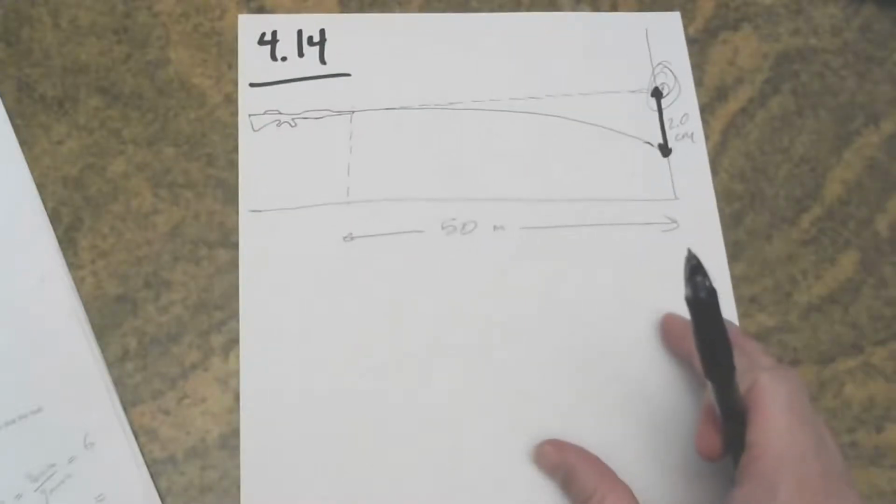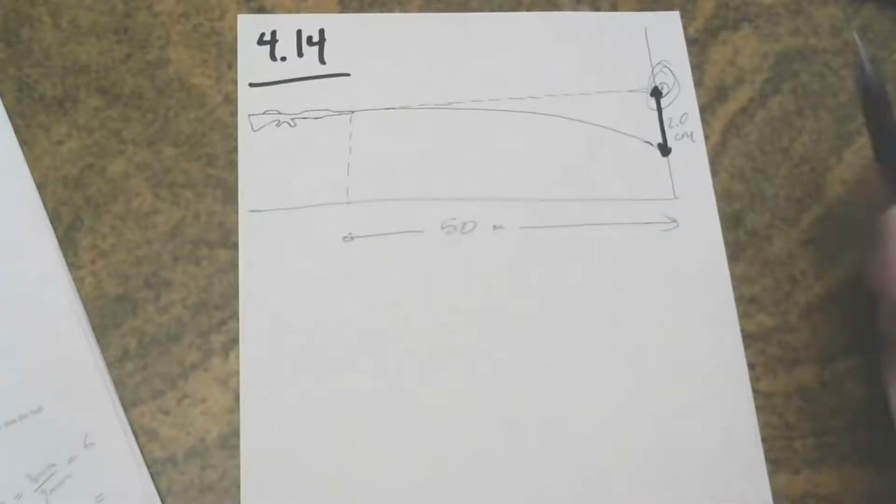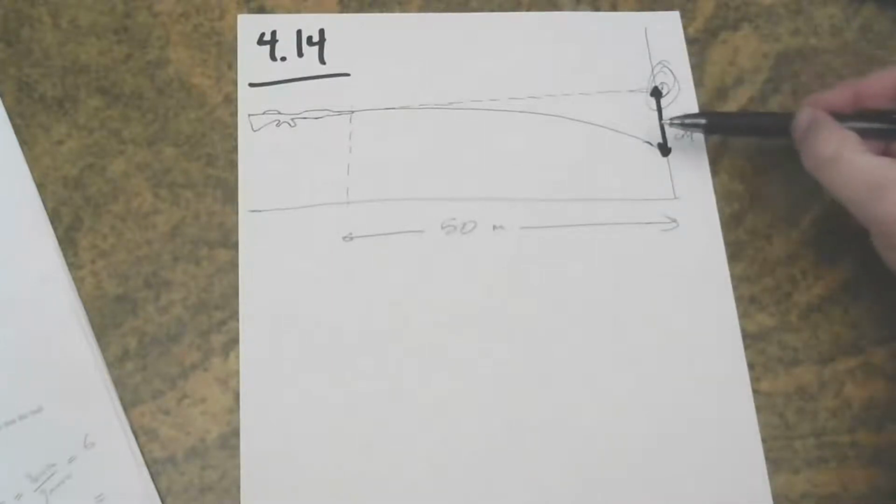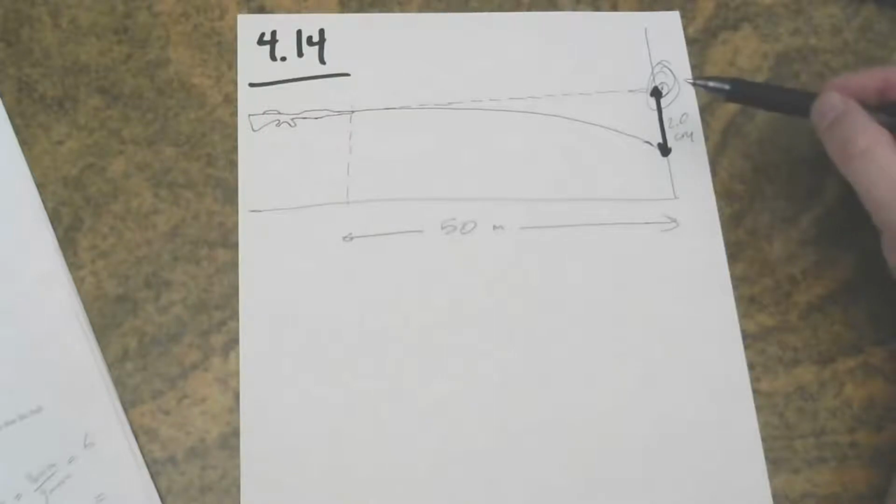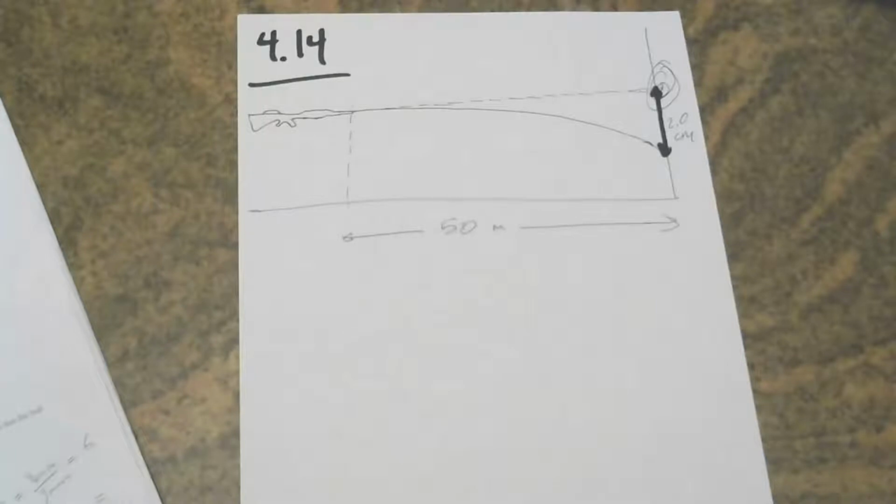Hopefully that didn't confuse you. Let me just summarize. The information that we know is a vertical displacement. Let's use that in the equation for vertical displacement. Plug the information you know into an equation that contains that information.